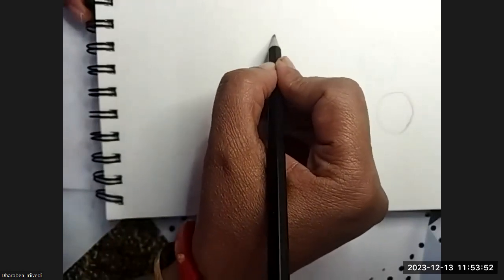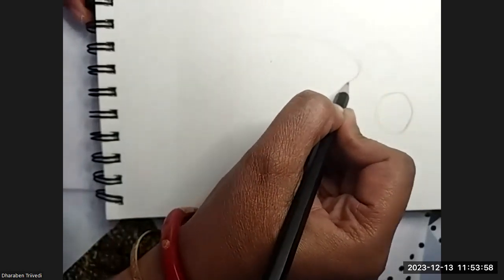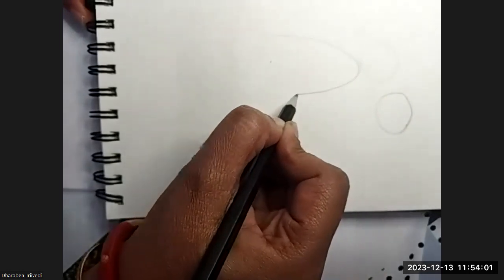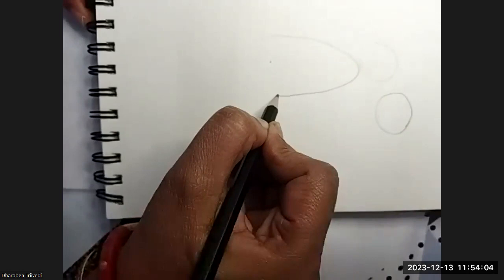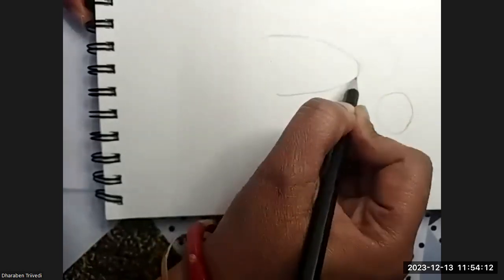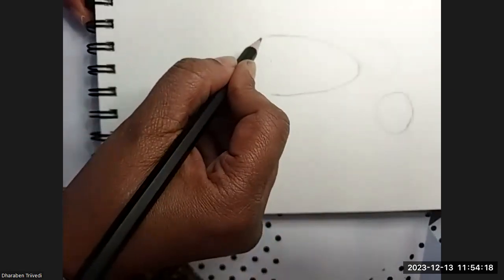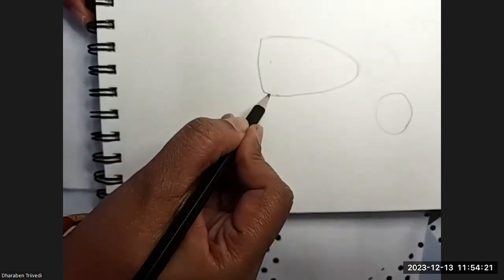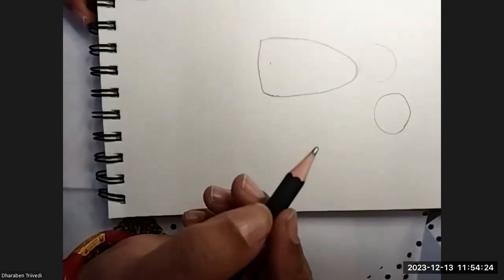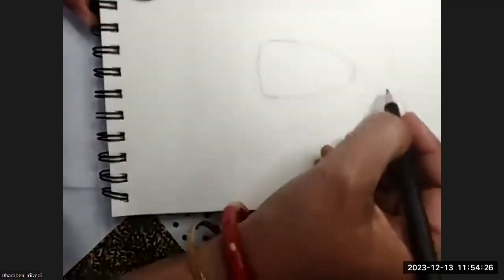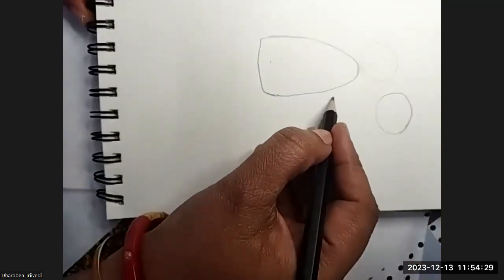And let us draw half an oval, like an eggshell, 3/4 of an eggshell. And at the bottom we are making it straight. So this is X, this is 2X.